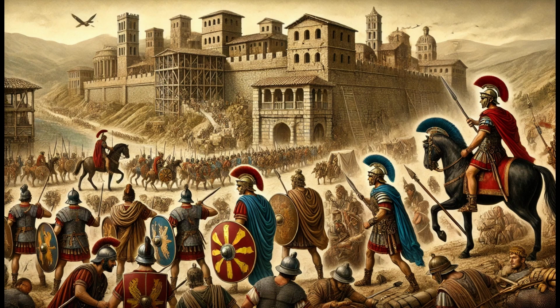For Domitius, the siege of Corfinium was a humiliation. He had placed his faith in Pompey, only to be abandoned and forced to surrender. While Caesar had spared him, Domitius would remain a bitter enemy of Caesar for the rest of the war. He would later join forces with Pompey once more, fighting against Caesar in the brutal campaigns that followed.